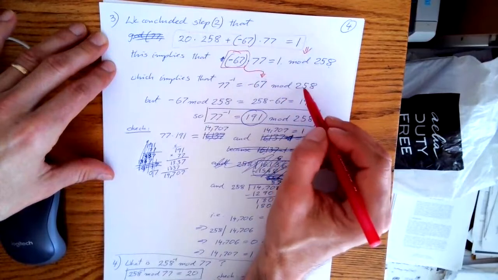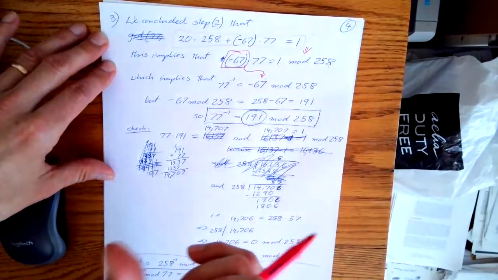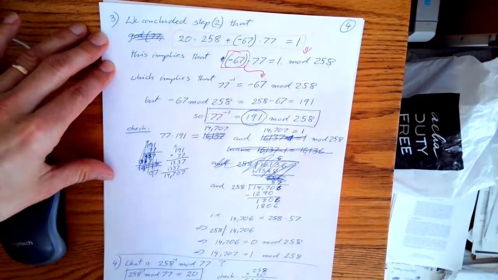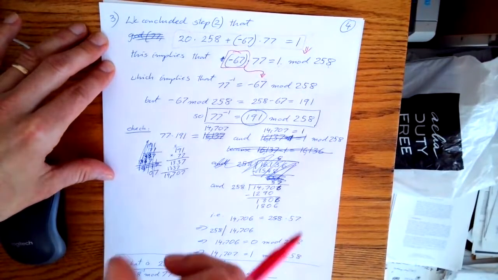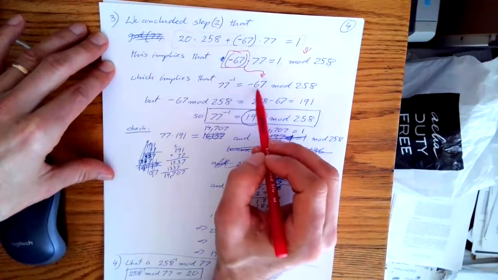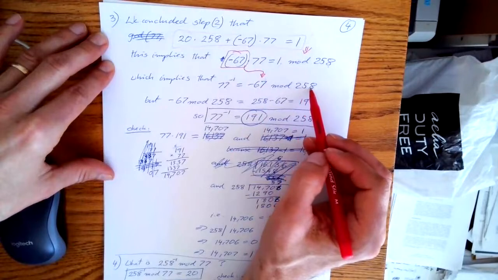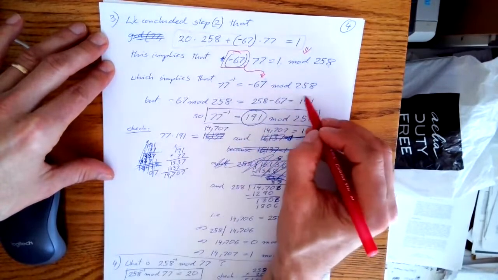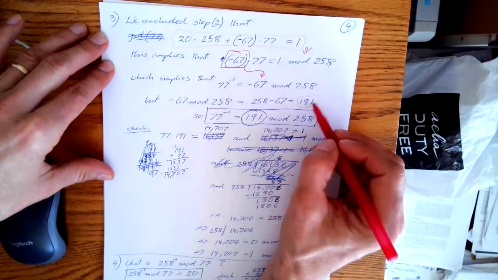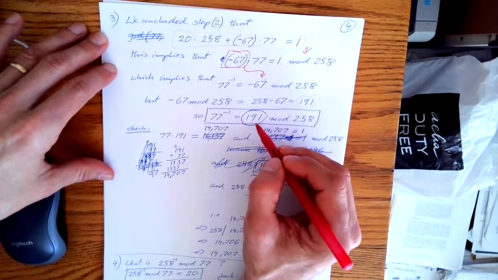It's a mod 258. So, for example, for cryptography, I assume that my messages are encoded as integers, or my keys as integers. I don't want them to be negative. But that's easy, because minus 67 has a unique representation as a remainder mod 258, right? And it happens to be 191, all right? Because 67 plus 191 is 258. So this is the form of the answer that you should give.